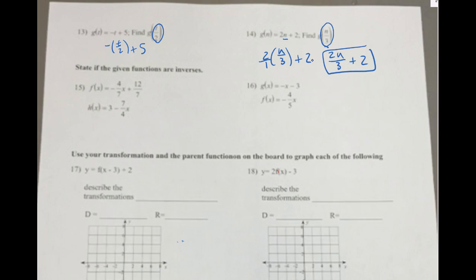State if the given functions are inverses. So on this one, you get to pick one of the functions, find its inverse, and see if it's equal to the other one, okay? I'm just going to pick the top one just because, okay? So I need to switch the x and y.